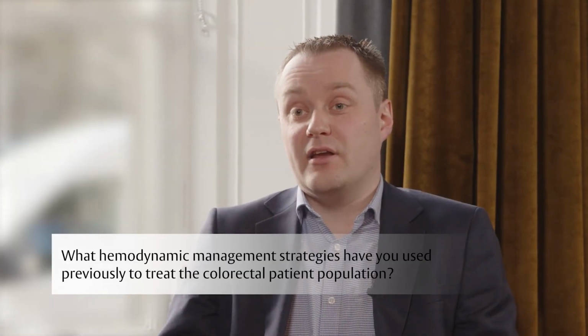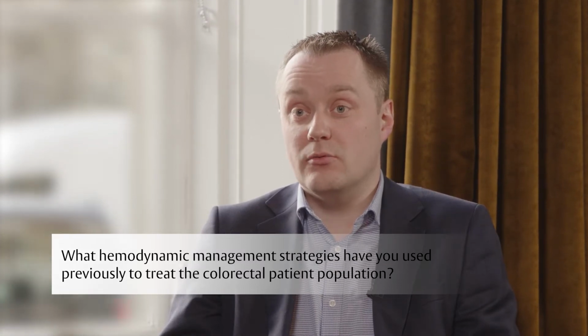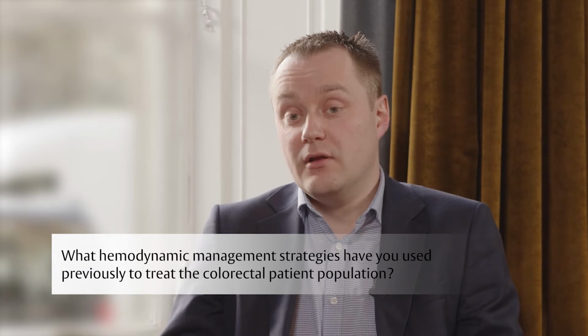So it'll be common practice to deliver anaesthesia for a patient undergoing colorectal anaesthesia and surgery for them to have an arterial cannula in place to have intra-arterial blood pressure monitoring. So we've got really quite invasive and accurate blood pressure measurement going on continuously for these operations, and that would allow you to manage MAP, mean arterial pressure, mainly to avoid hypotension intraoperatively.